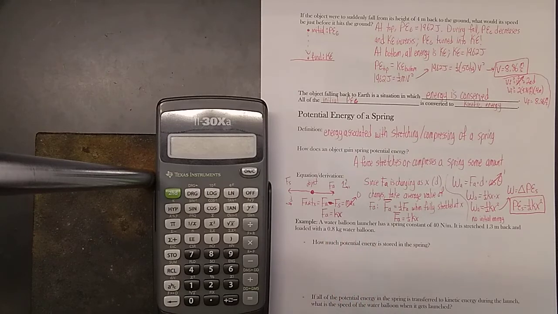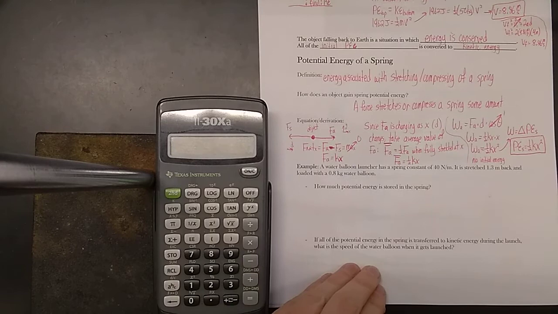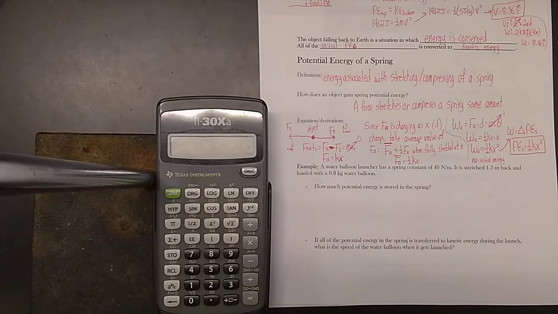All right. Our examples for elastic potential energy. A water balloon launcher has a spring constant of 40 newtons per meter. It is stretched back 1.3 meters and loaded with a 0.8 kilogram water balloon. How much potential energy is stored in the spring?